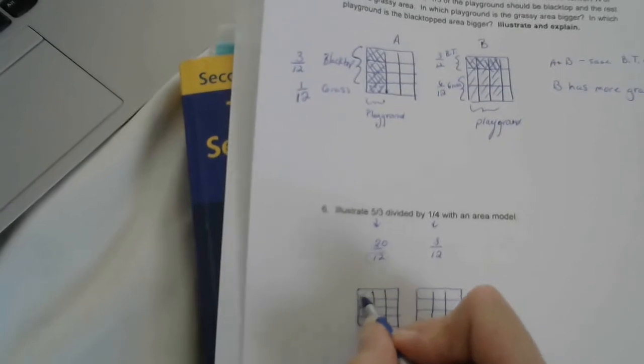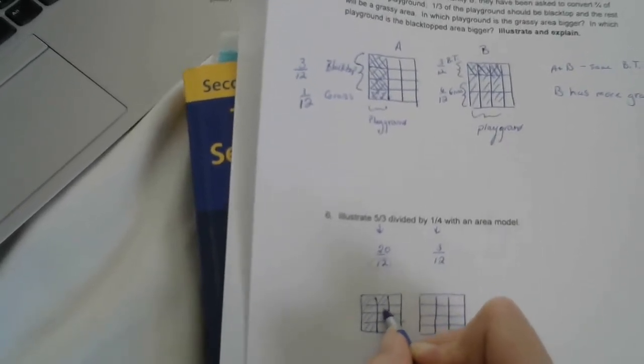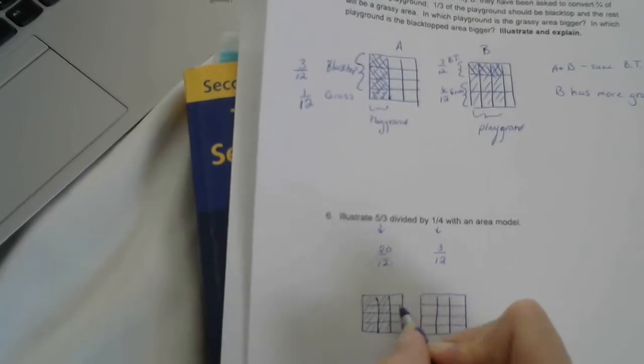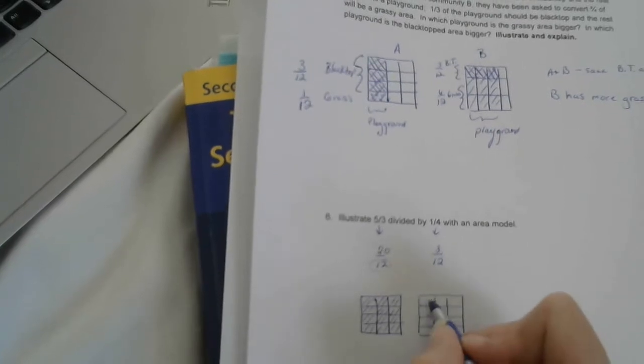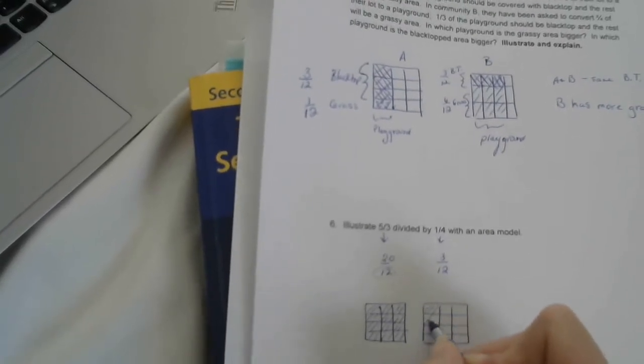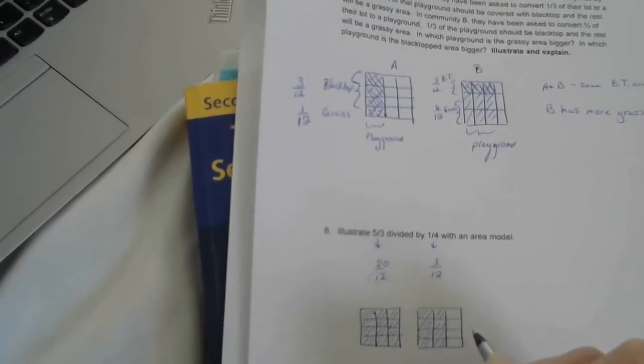Okay, so we're going to shade in all of these. There's 12 out of 12. Now we got to shade in another 8 over here. Okay, so we have 20/12 shaded in.